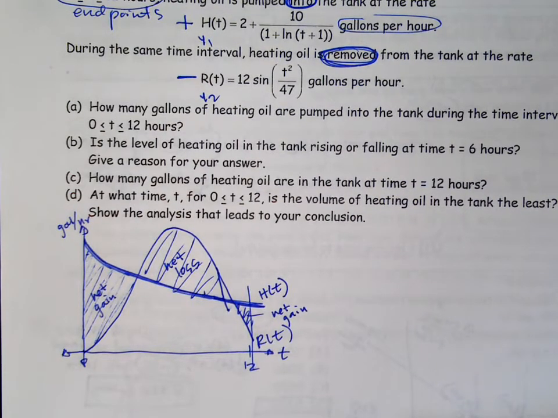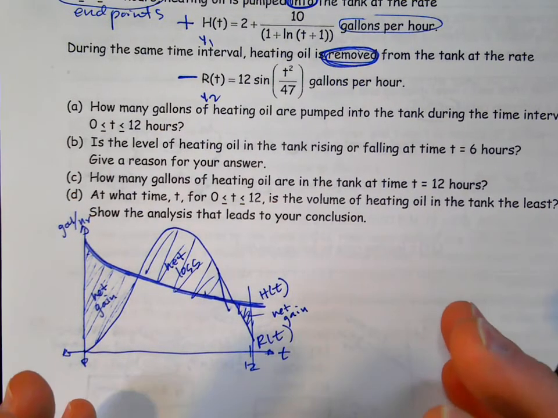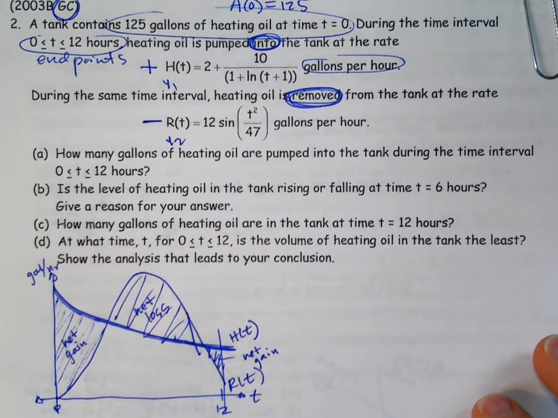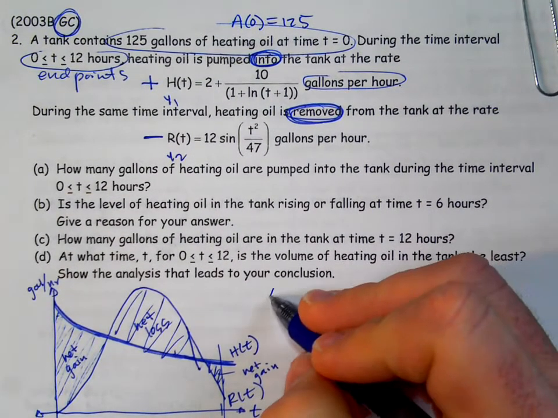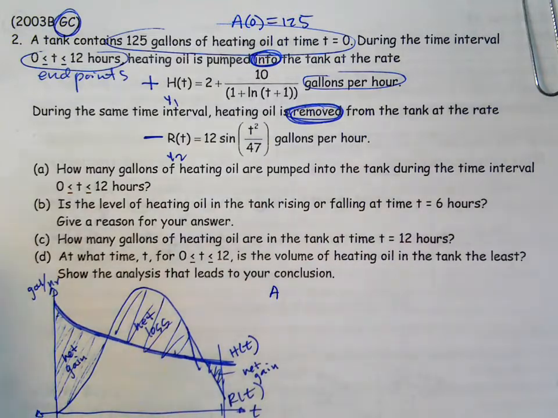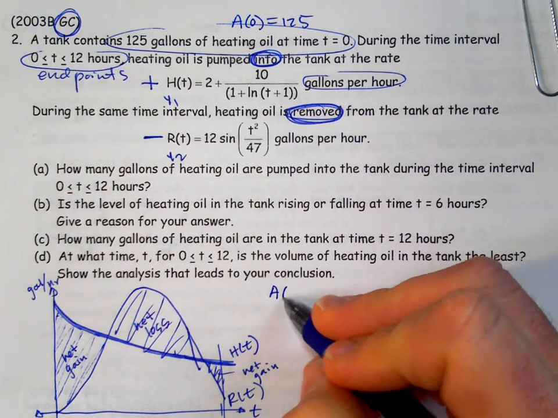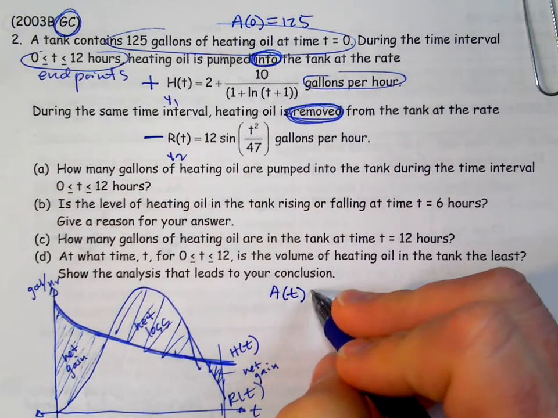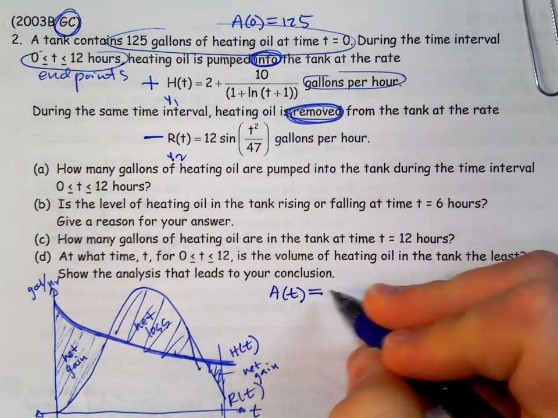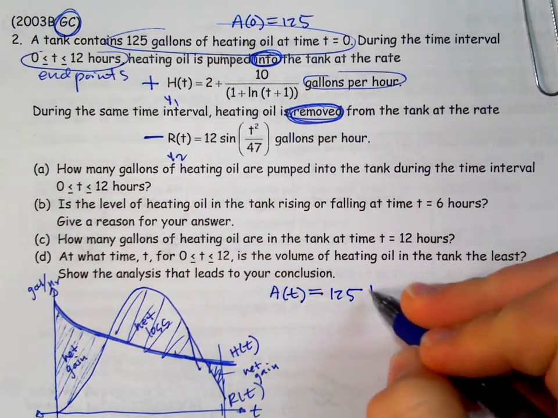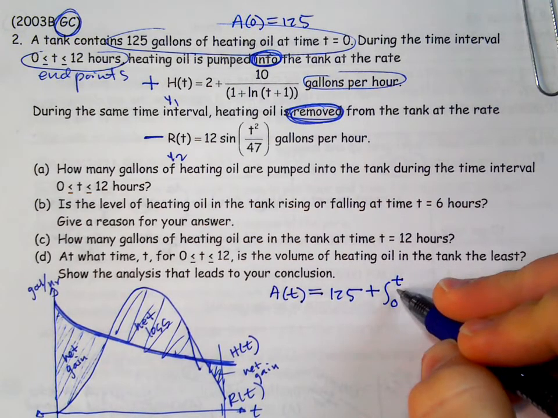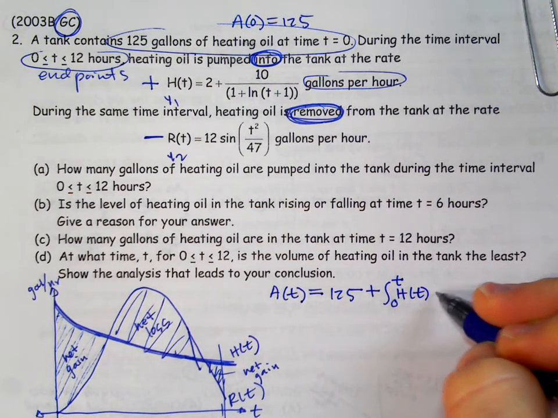Okay, what I'd probably do right away, because I've recognized that this is a rate model problem, is just go and try and write my rate model. I probably won't use it until a later part, but it might be good to write it down, because the whole problem is based off this idea. The amount of heating oil at some time is the amount at time 0, which is 125, plus the integral from 0 to whatever time we want of the entering rate, which we can just write HT dt.